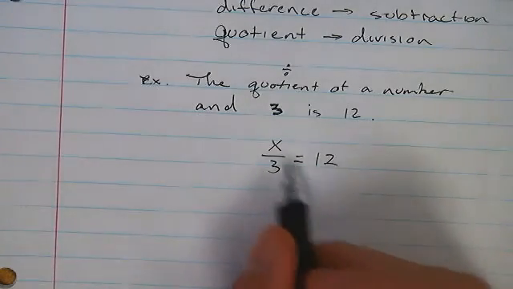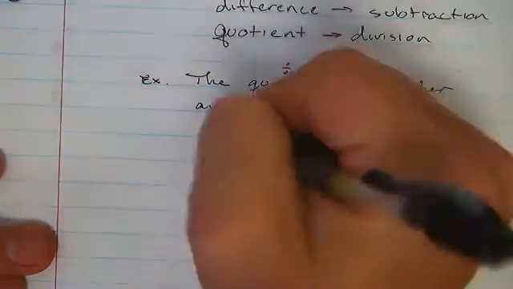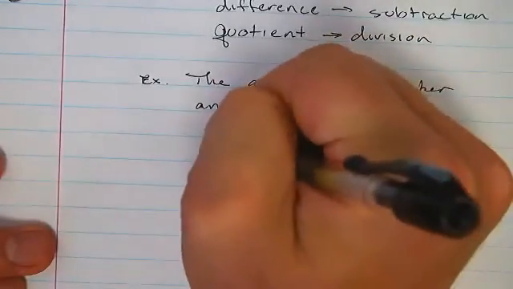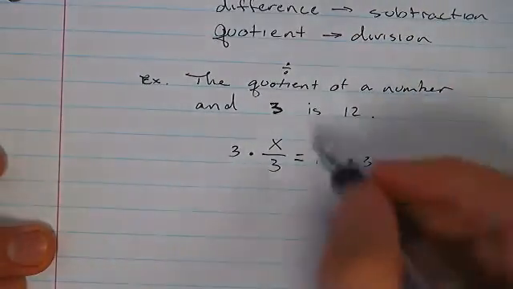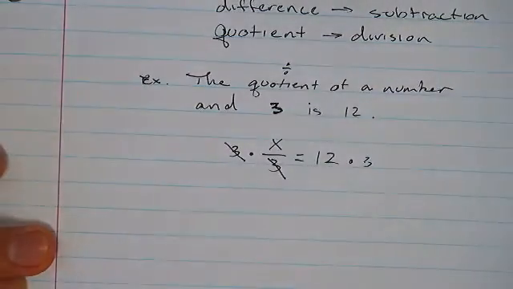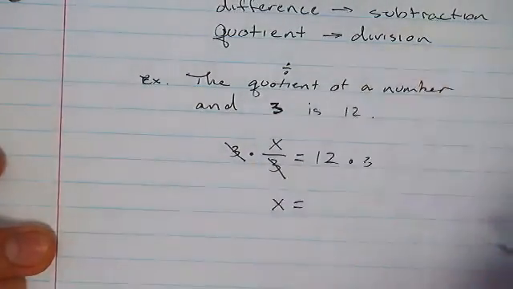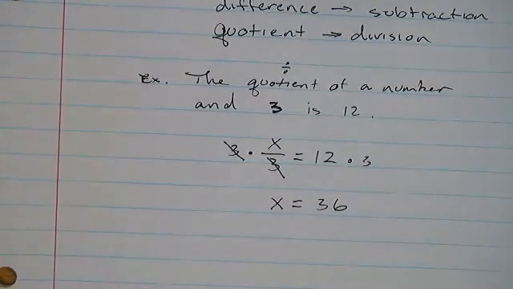Okay, so what is the opposite of division? Right, what's the inverse to that? And the answer is multiplication. So we would be multiplying both sides of this by 3. When you multiply something that's being divided by 3, it cancels that operation out. We end up with x. 12 times 3, of course, is 36. And then we have our answer.